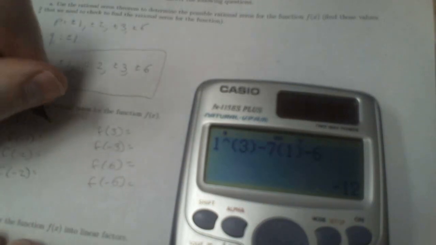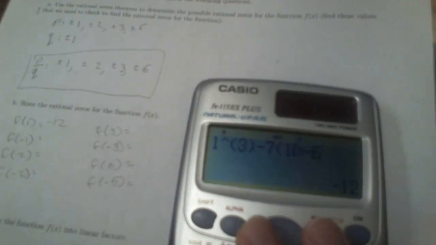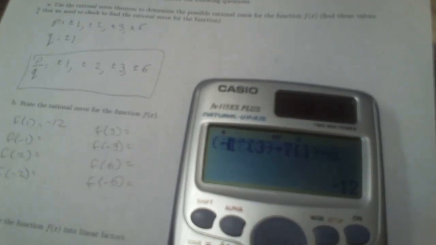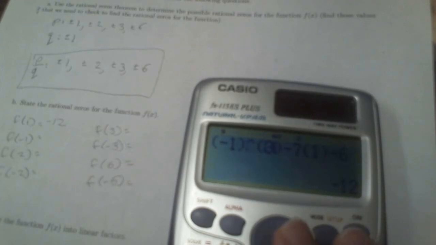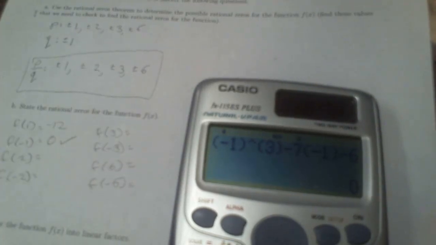That's negative 12, so 1 isn't going to be a 0. Then if I try negative 1, that does end up being 0, and so on and so forth. I'm going to pause the video while I check the other ones, and then I'll be back shortly.